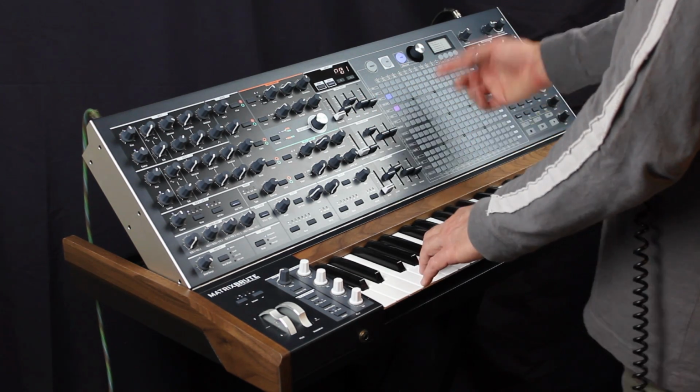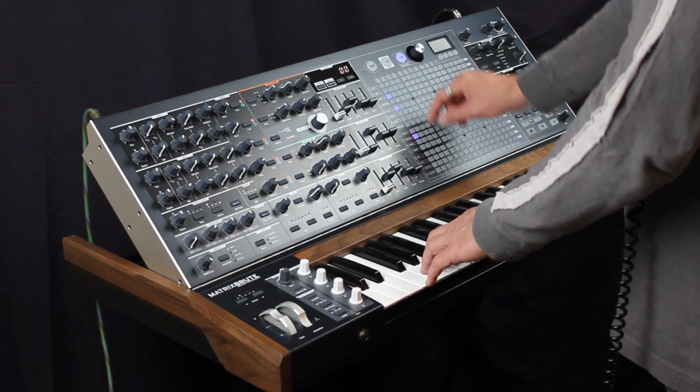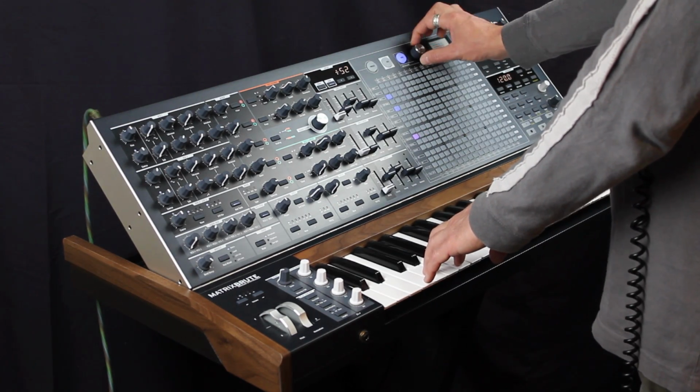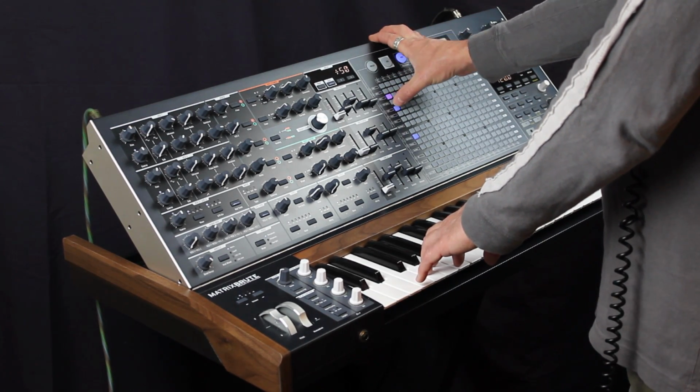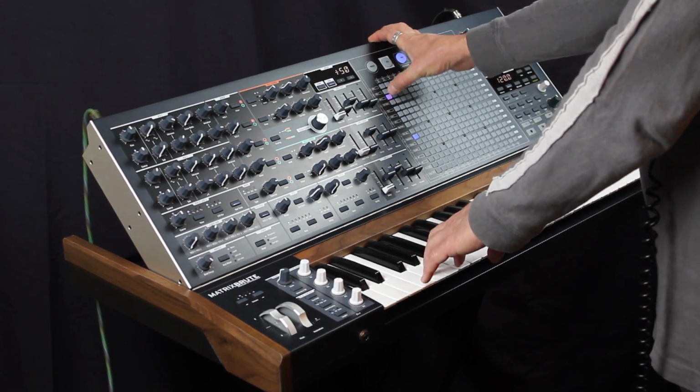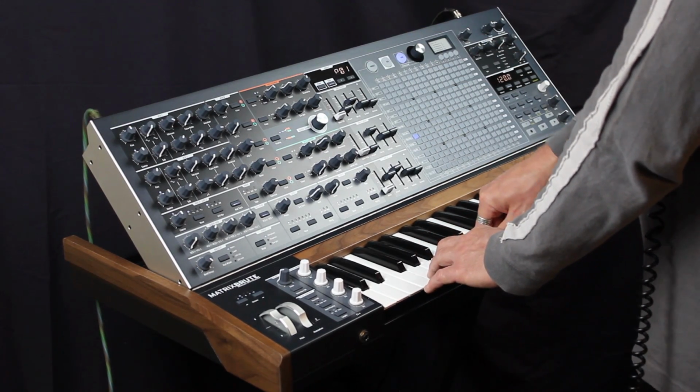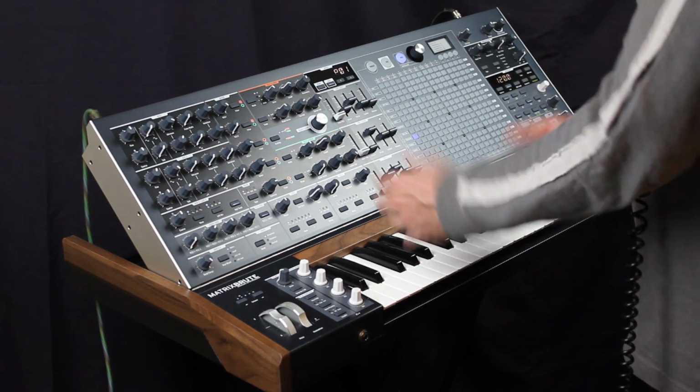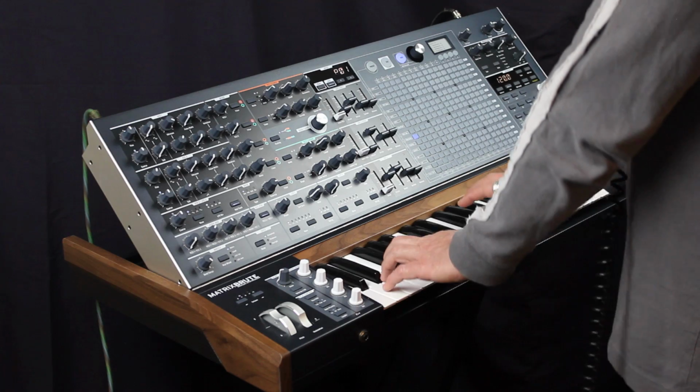But yeah, we can add a number of things. Here's a really cool one. We can definitely add Aftertouch, and we can control the effect from Aftertouch. So I'm pressing the key and then pushing it down deeper.